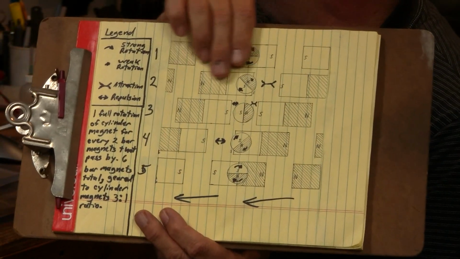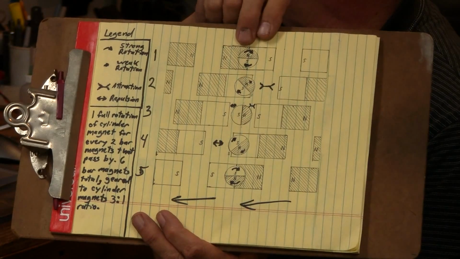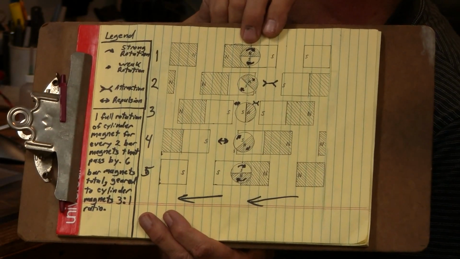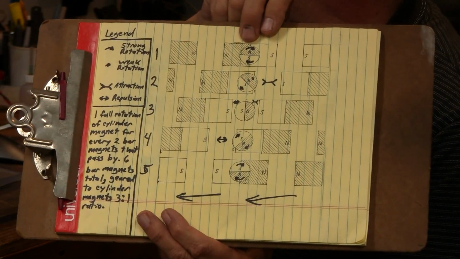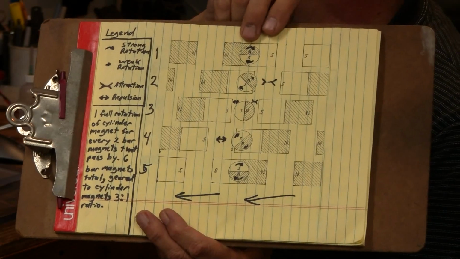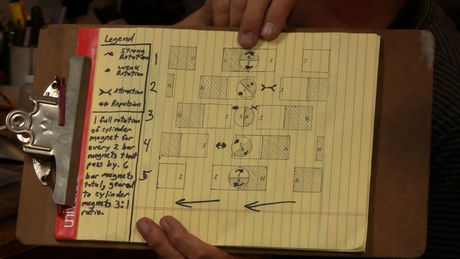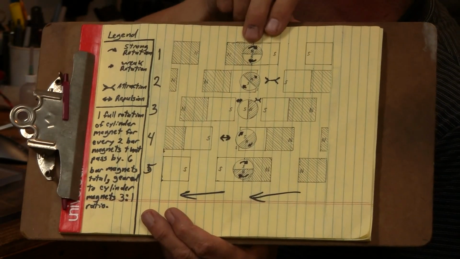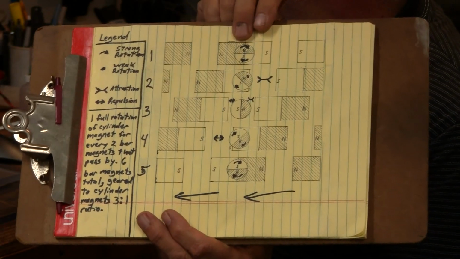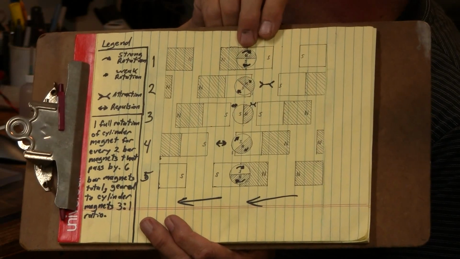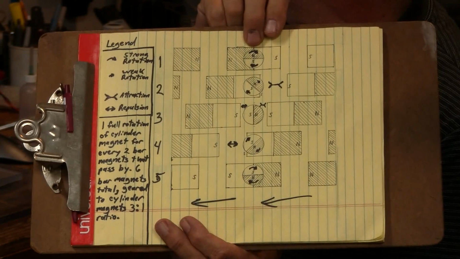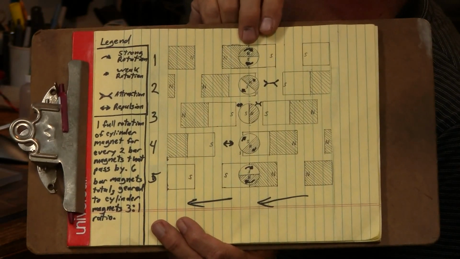The cylindrical magnet can be driven in either direction depending on what phase you started at. So in this phase here, the cylindrical magnet has to rotate clockwise in relation to the travel of the bar magnets. But if I was to start with the north face of the cylindrical magnet at this part of the phase down instead of up, then it could rotate counterclockwise. So the method of gearing is wide open. You don't necessarily have to do it one way versus another way.